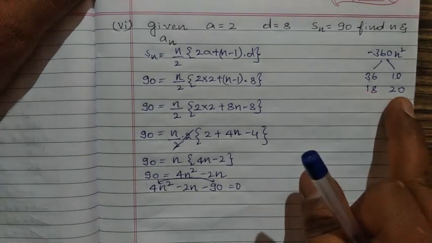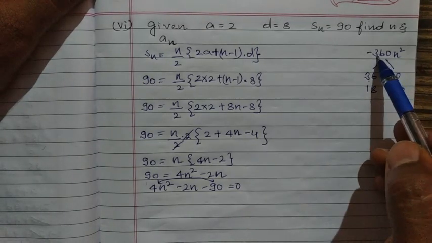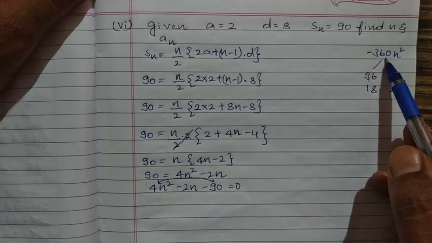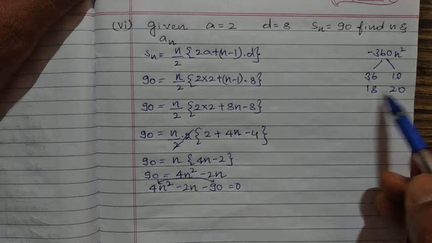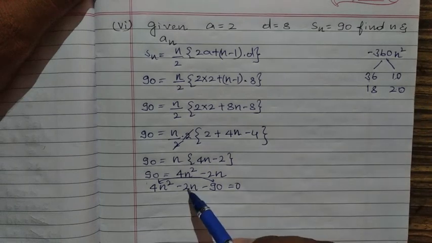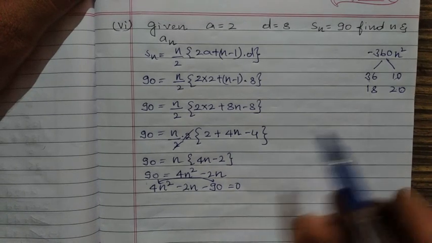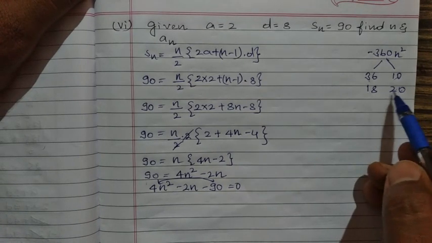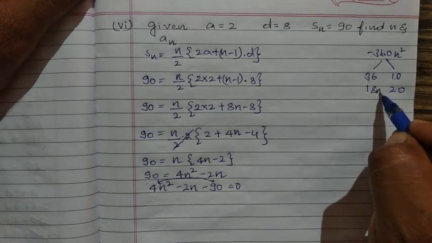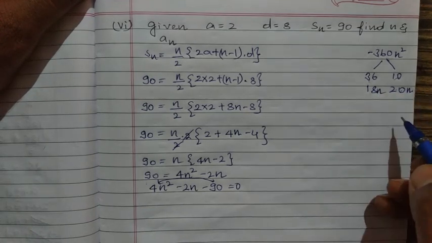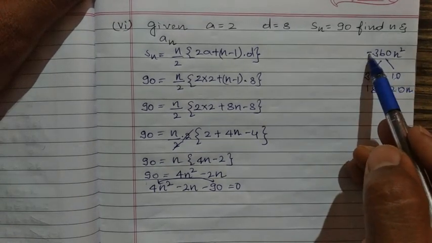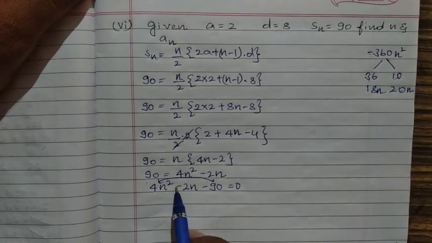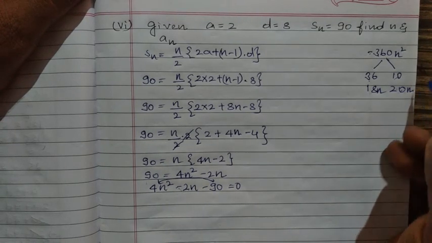Now 18 twenties is 360, and 20 minus 18 is 2. Either the sum or difference should be equal to the middle term. Now I need to decide which sign to put for which term. See, 18n, 20n. Now this sign, you retain the middle term sign. What is the middle term sign? Minus. You put it to the larger term.